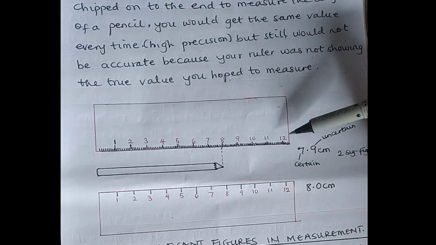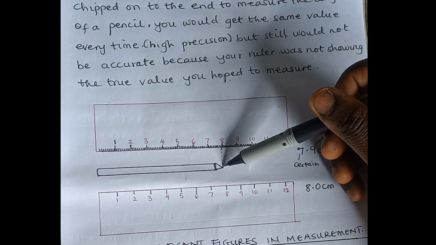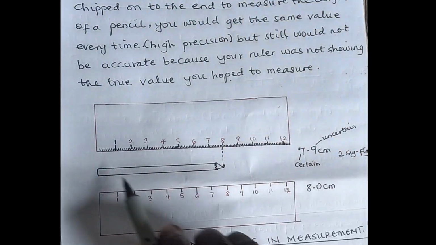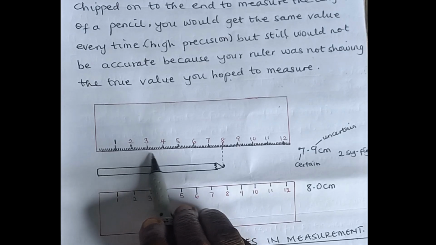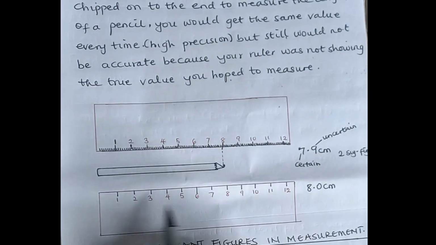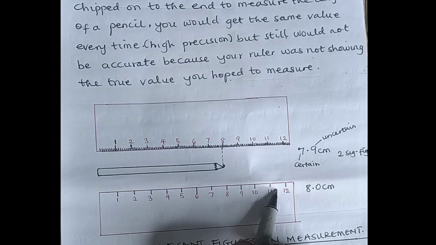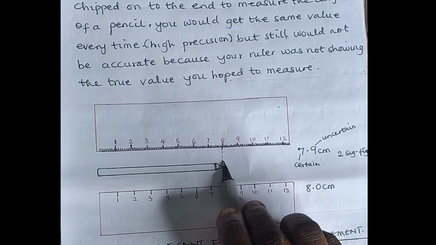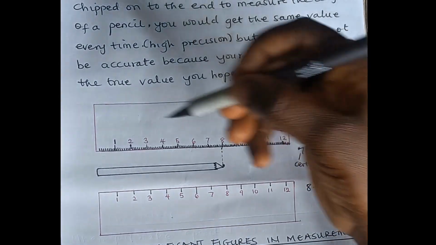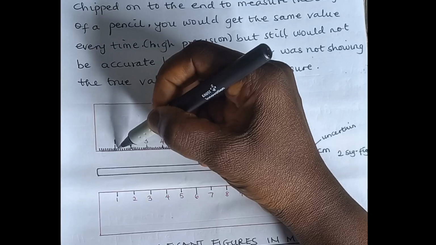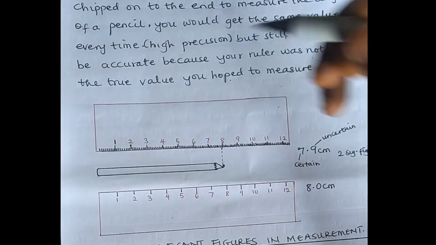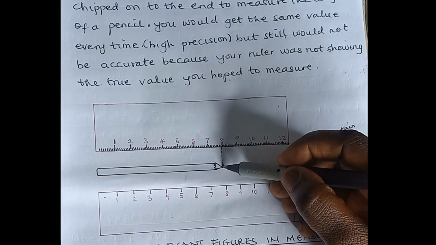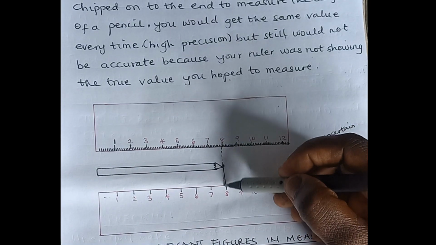So from here, we look at another example. Take for instance, you wanted to use a ruler to measure the length of a pencil. Now look at a ruler that is well calibrated or graduated, and then look at another ruler that has estimated values. Now this is the pencil in between. If you measure this pencil on the first ruler, taking a close look, in between 1 and 2, we have 1.1, 1.2, 1.3, 1.4, 1.5, 1.6, like that. But looking at the second ruler, you just have 1, 2, 3, 4. So if you compare, you will see that you get 8 centimeter.